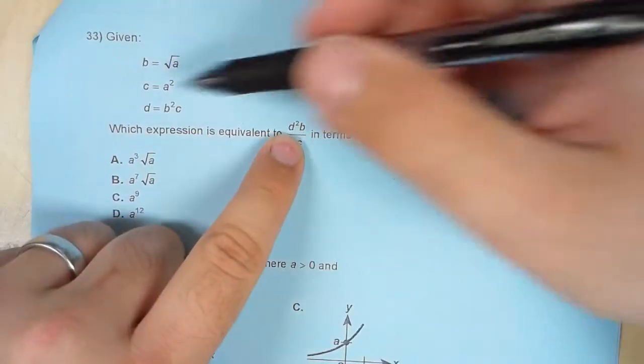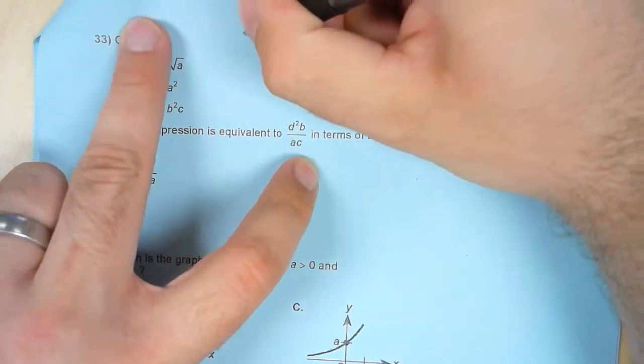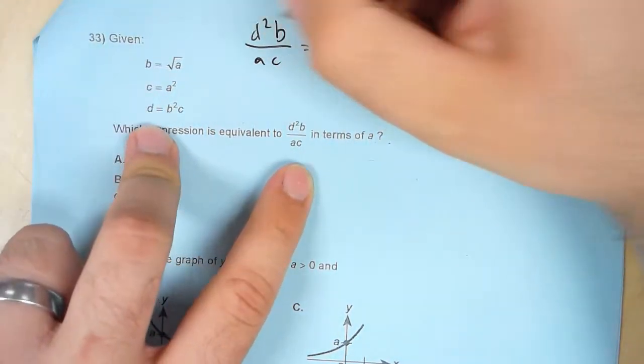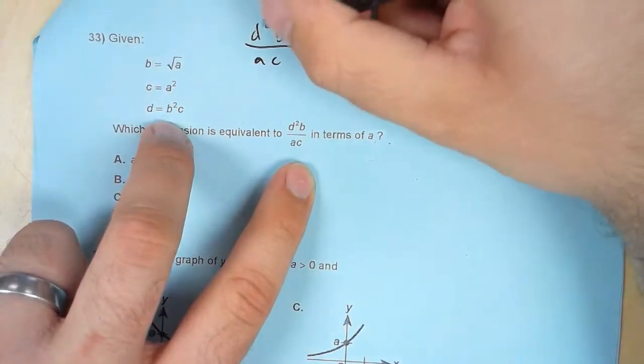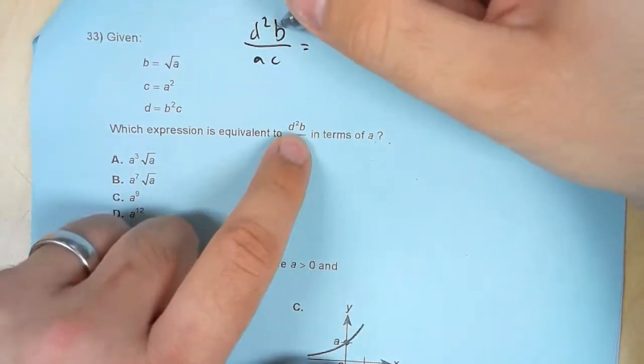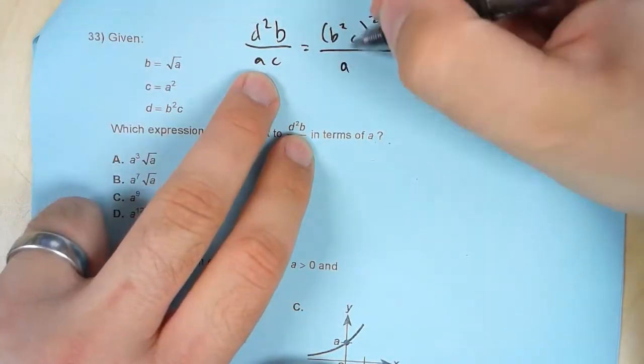Okay, so we know D is equal to B squared C. So if I have D squared B over AC, I can replace D with B squared C, and then there's a squared on D. I know B is equal to the square root of A, so I'm going to replace that. A is fine, we can leave it there.